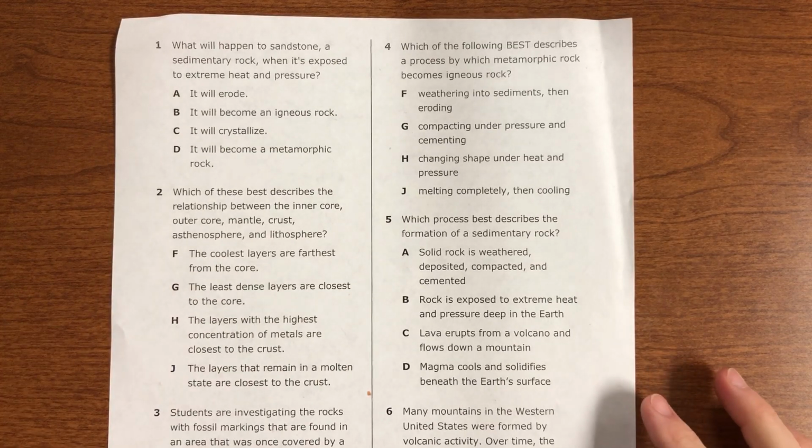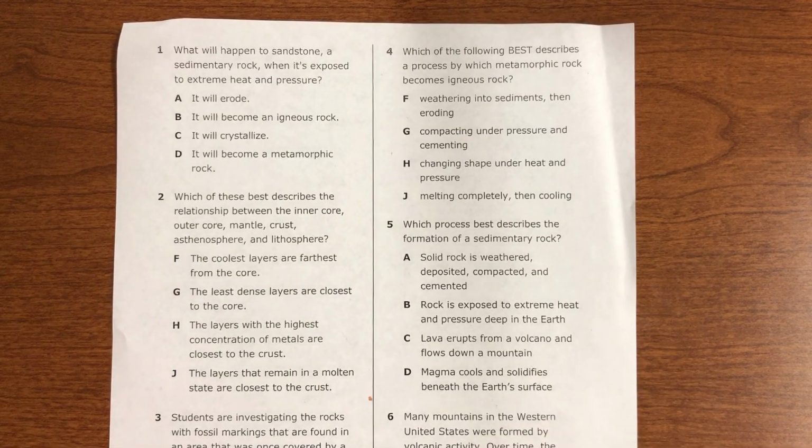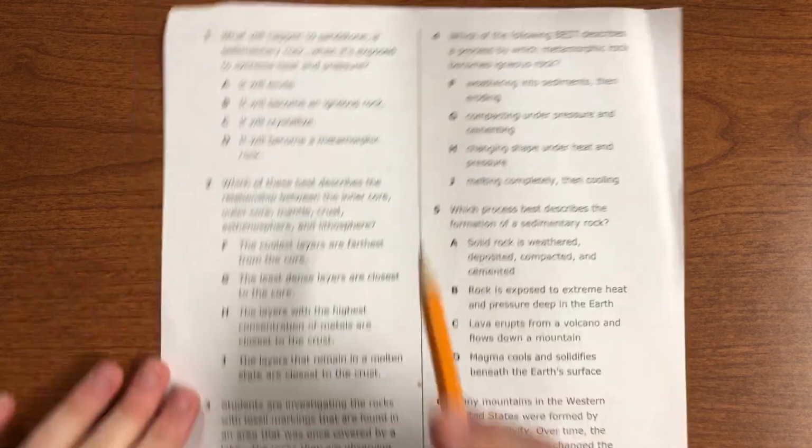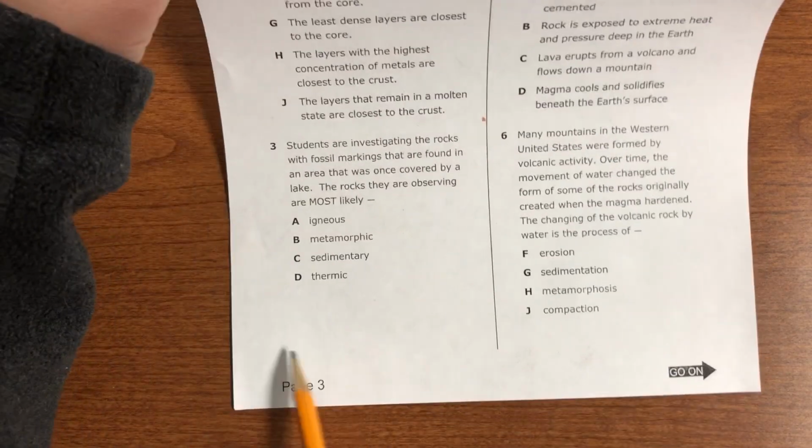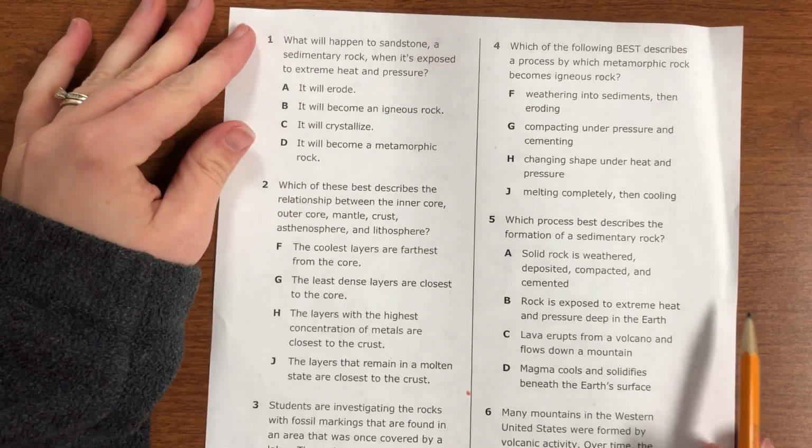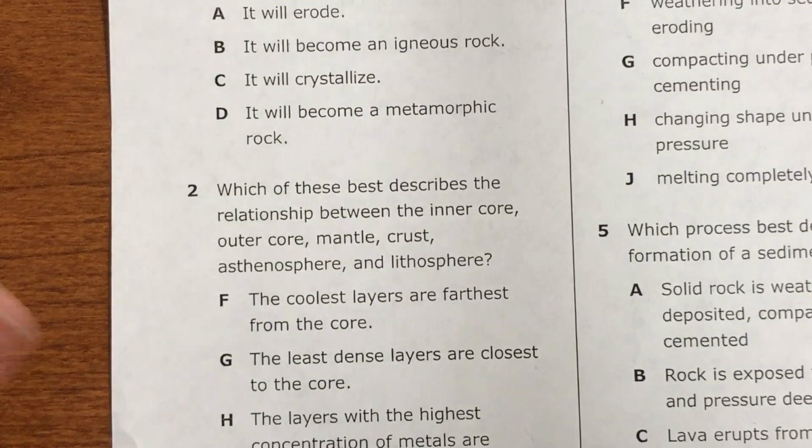Hey y'all, this is a rock cycle quiz. It's 10 questions. If you can, be sure to put your name on it somewhere, either at the top or down here in the space at the bottom. All right, we'll go ahead and get started.